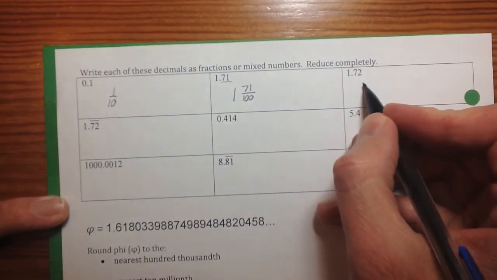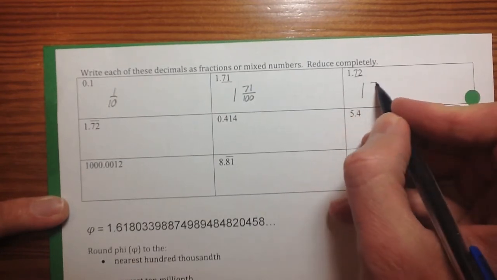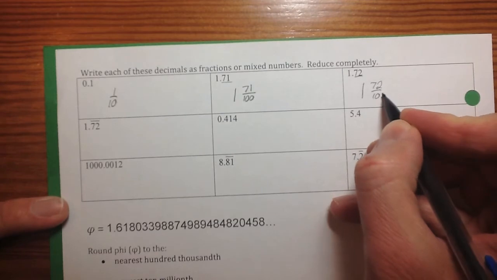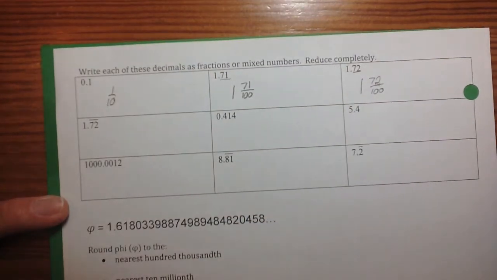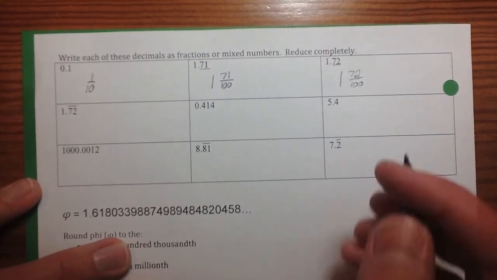Let's go over to this one. So 1 and, let's see, tenths, hundredths. We've gone over to the hundredths. So 72 hundredths, and this is correct, but it can be reduced. And I know that because both 72 and 100 are even.